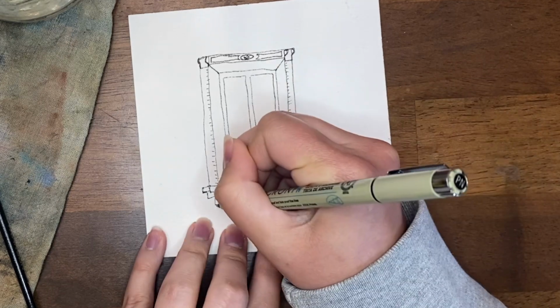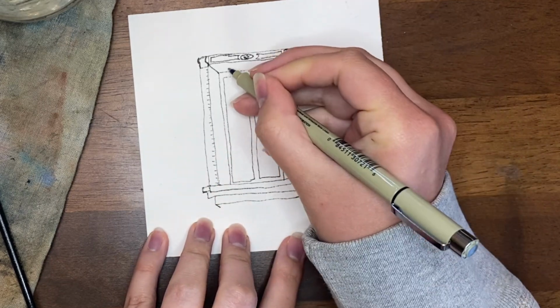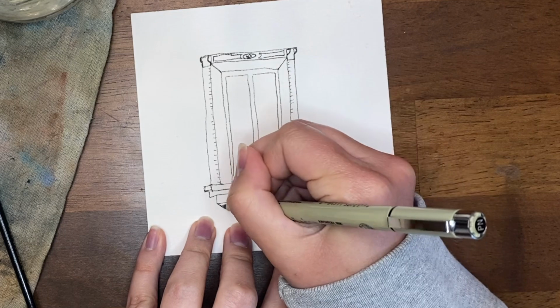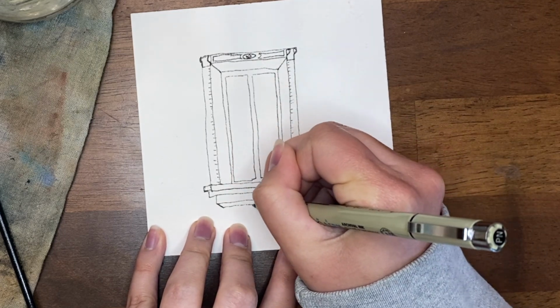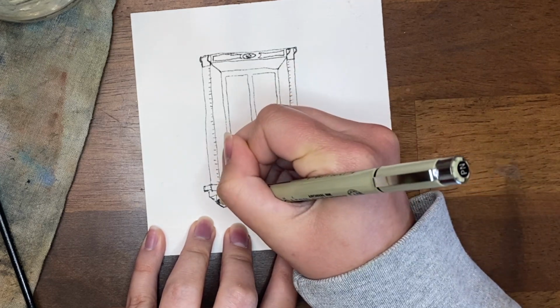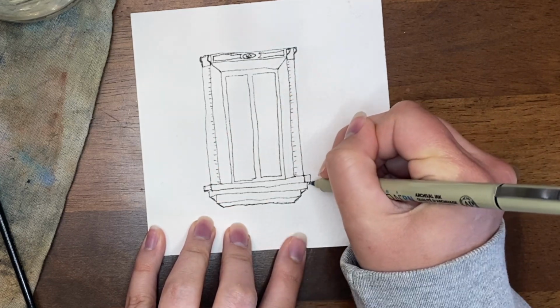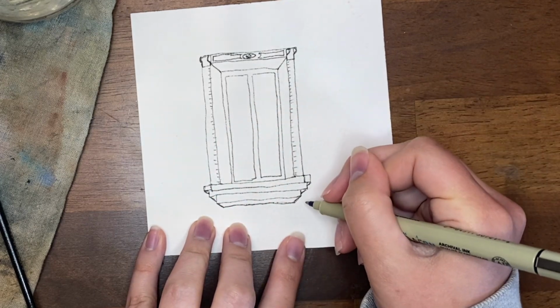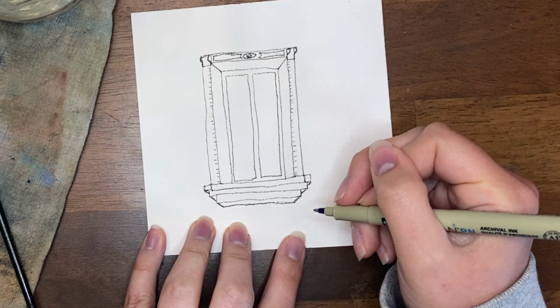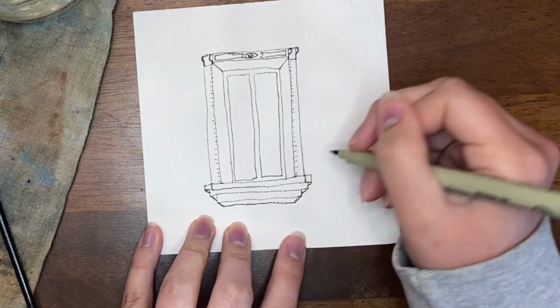And I'm gonna make it look a little more 3D. So we can see underneath this part, which means we should be able to see underneath this base as well. So I'm going to use diagonal lines to create the illusion that these rectangles come away from the wall that they are on and they stick out a little bit, and we just can't quite see how far out they stick.